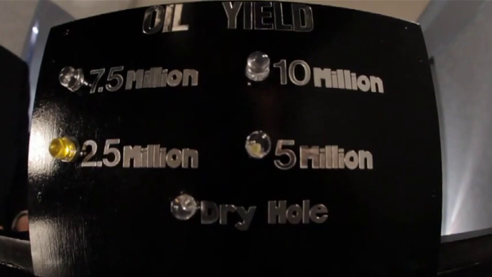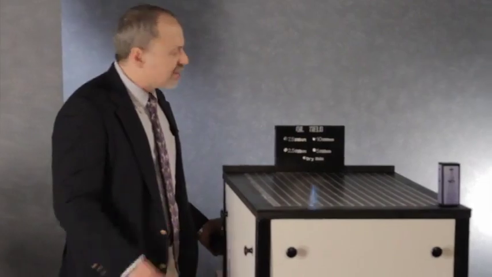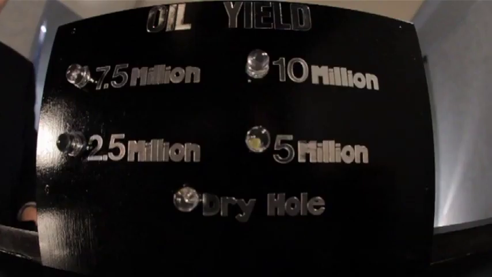$2.5 million. So for your $1 million investment, you got $2.5 million back. Suppose you find an even better spot, $5 million. Suppose you find a really good spot, $7.5 million. And suppose you find a great spot, $10 million. Okay, so that's what you will get if you've hit the right spots.